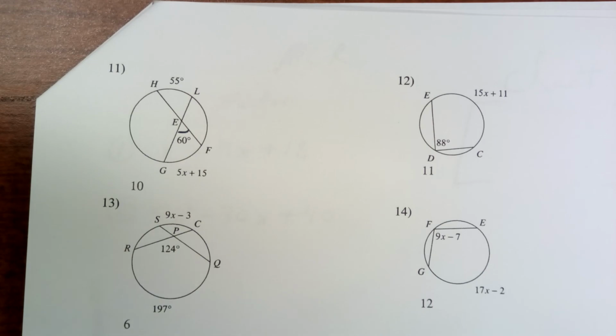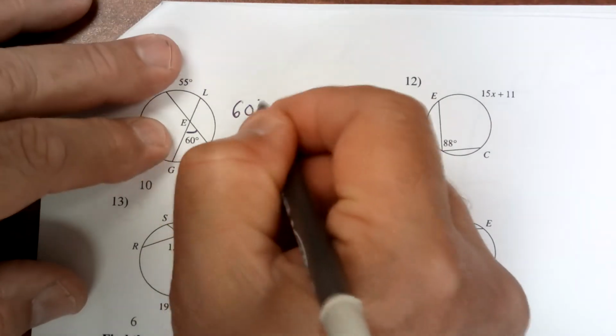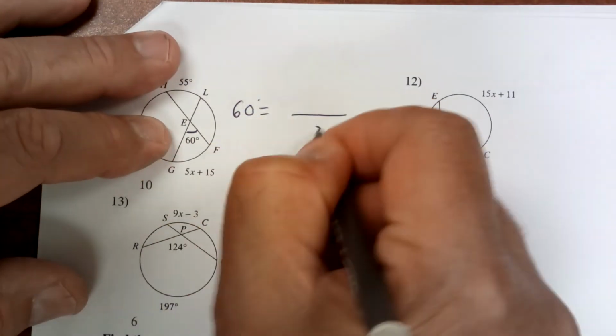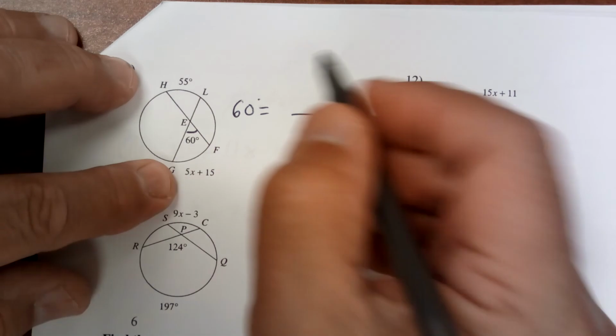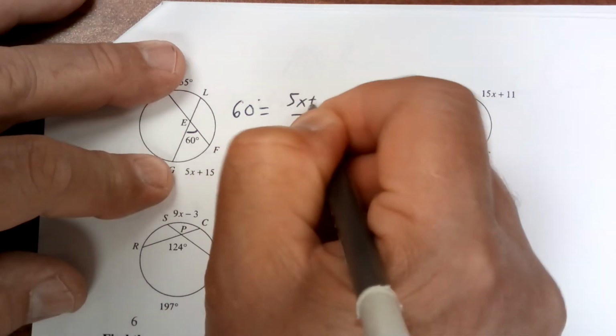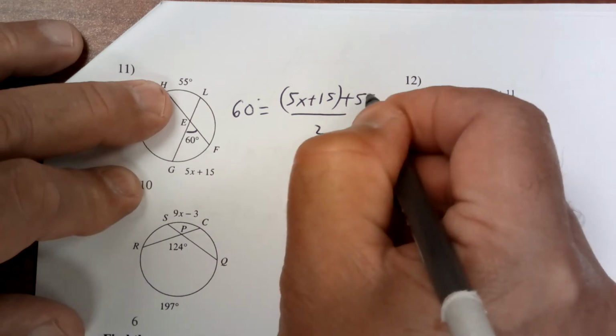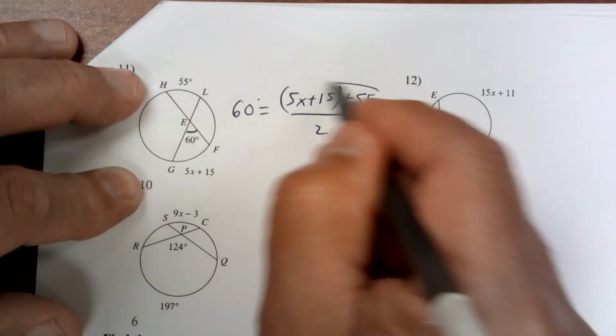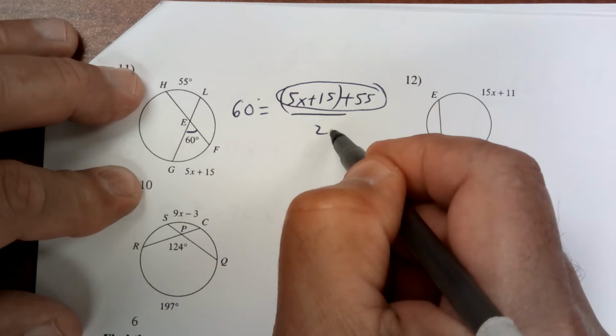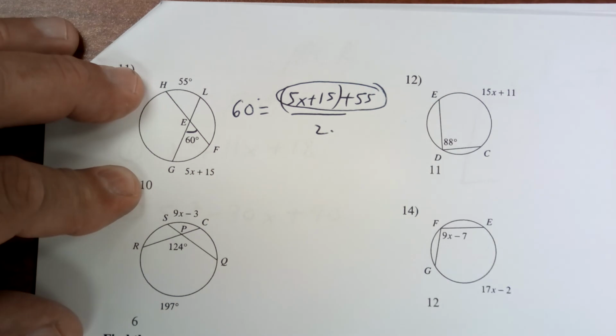Okay, so the angle, which is 60, is equal to half of the big arc, or one of these arcs, plus the other arc. So what you're going to do is add these up, divide by 2, and then solve it for x. Okay? So go ahead and work that.